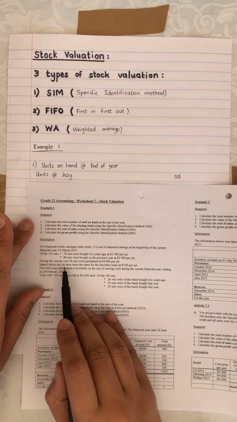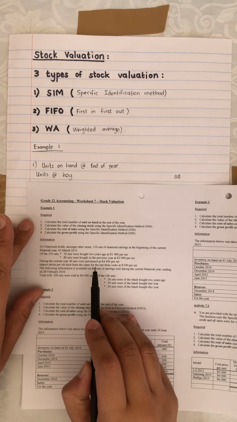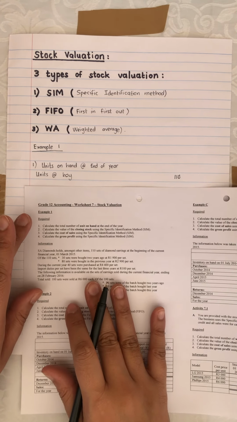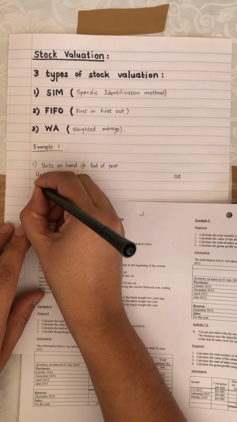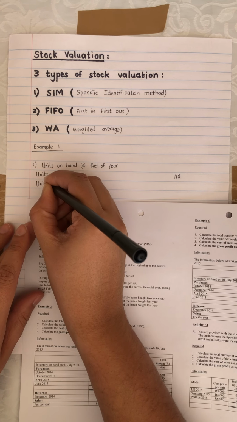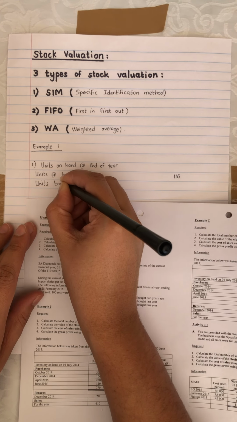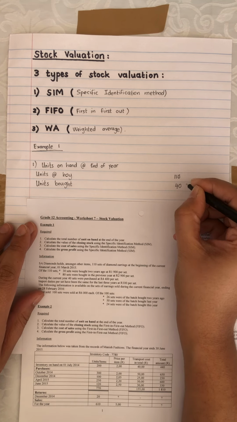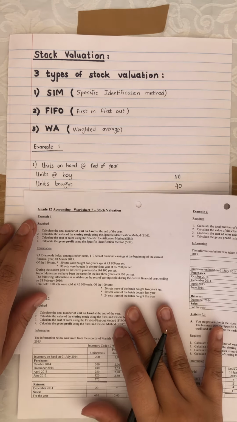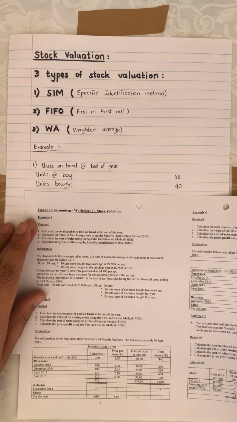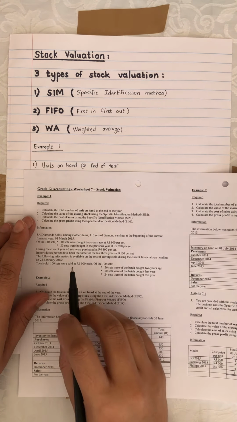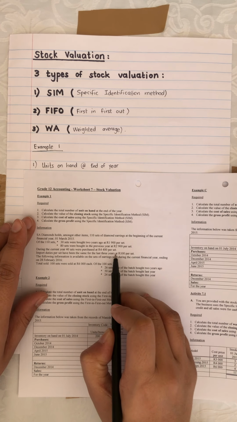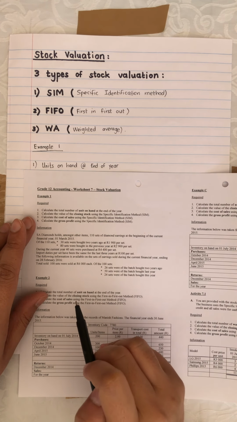During the current year, 40 sets were purchased at 4,400 Rand per set. So we bought units purchased, or units bought, was 40 sets. So that would obviously add to the 110. Import duties per set have been the same for the last 3 years at 100 Rand per set.